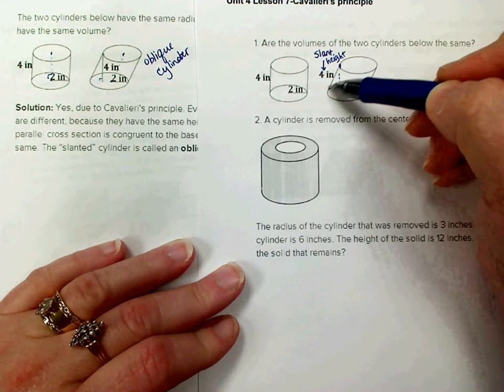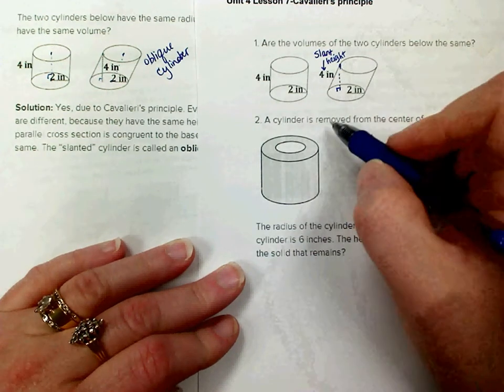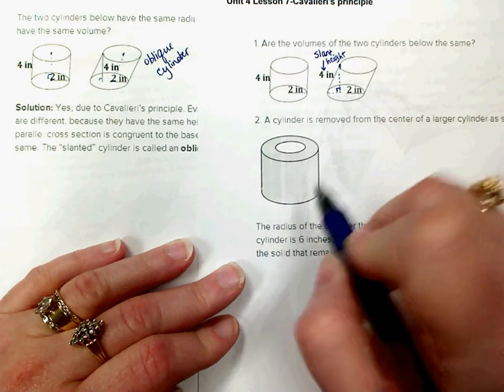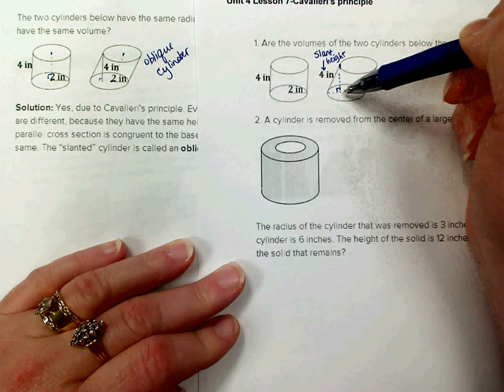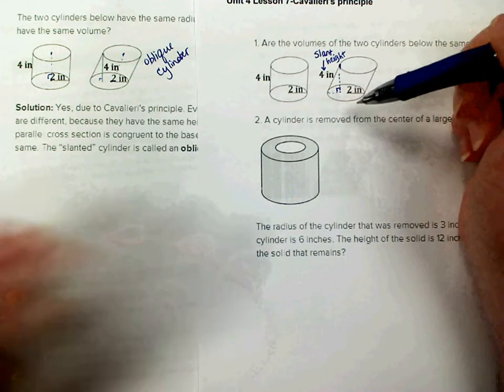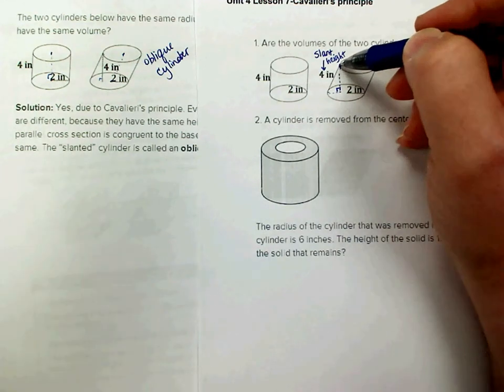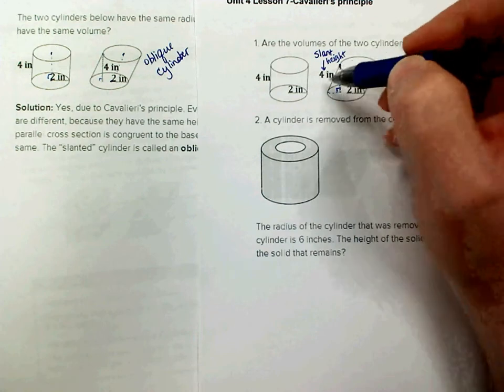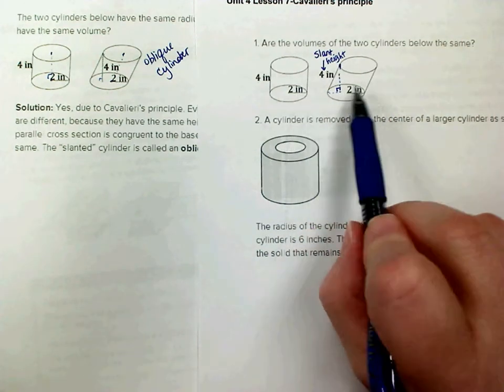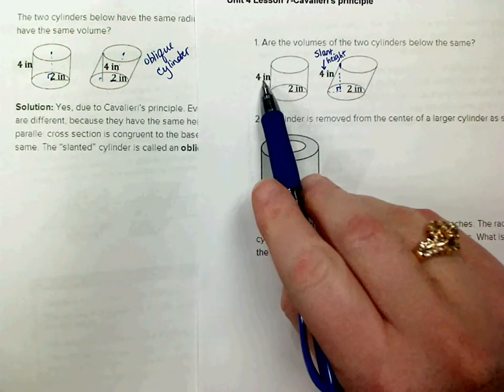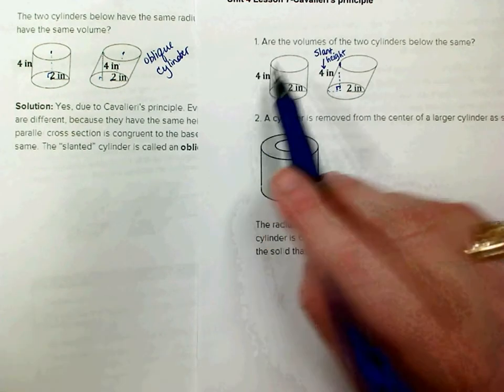Well, they can't both be 4. If you think about this as a right triangle, the slant height is the hypotenuse of this right triangle. We know the hypotenuse has to be the longest length. So that tells me that the perpendicular height would have to be less than 4 inches. So even though these have the same radius, they don't have the same perpendicular heights. This one's 4 inches and this one is something less than 4 inches.